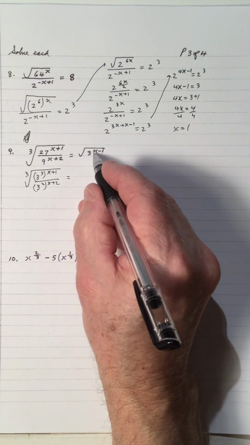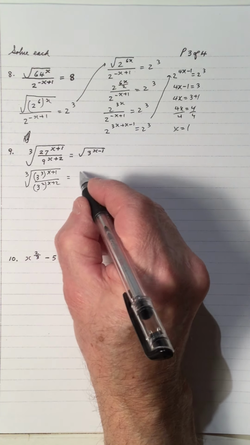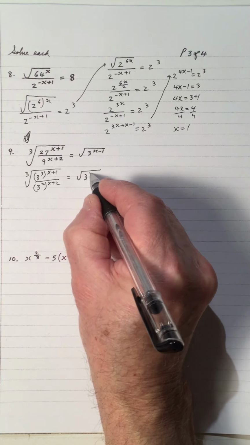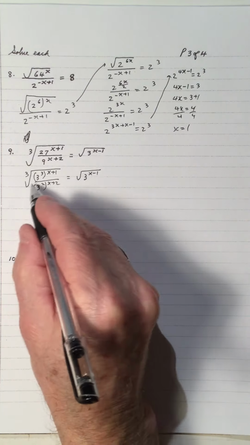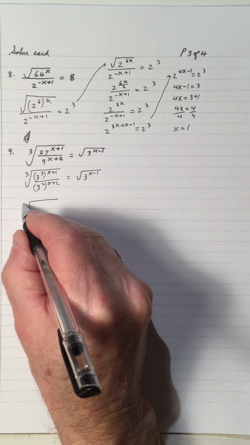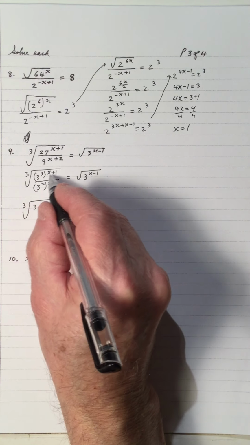And right here, I can do that if I want. Right now, I'll just leave it alone for now. I'm going to continue to simplify this root. So that's the cube root of 3, power of a power, so it's 3x plus 3.